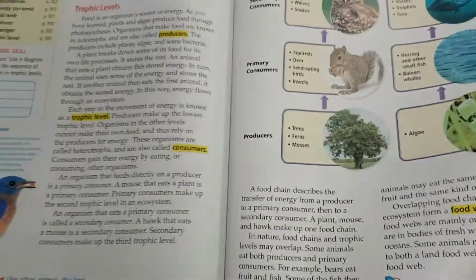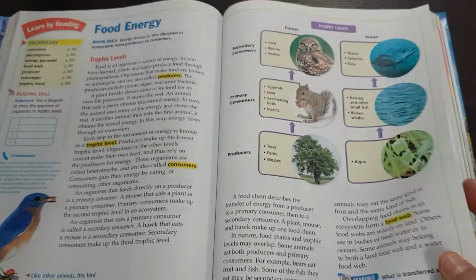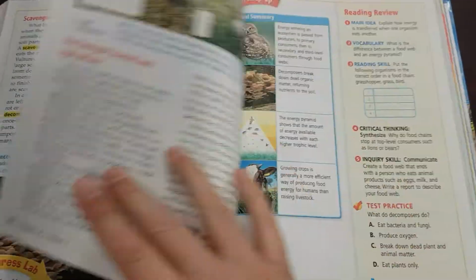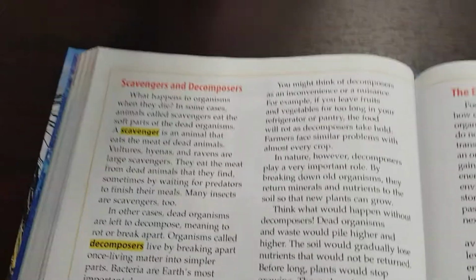All right, let's go ahead and turn the page. Now, we had 2, 4, 6 pages. That means we're doing 3 pages per day because it's divided in half. So let's do this page of scavengers and decomposers.